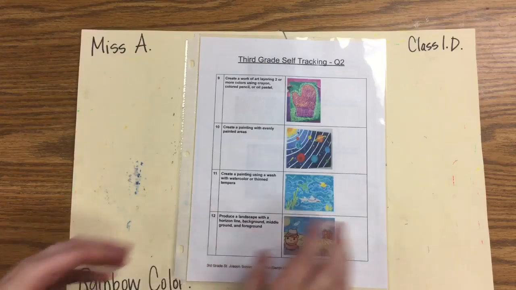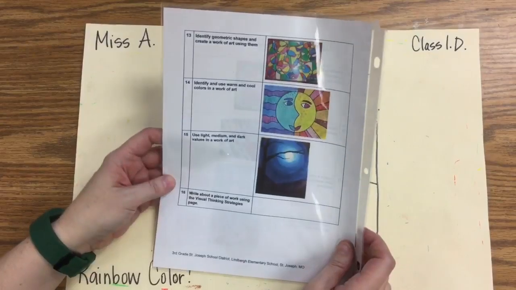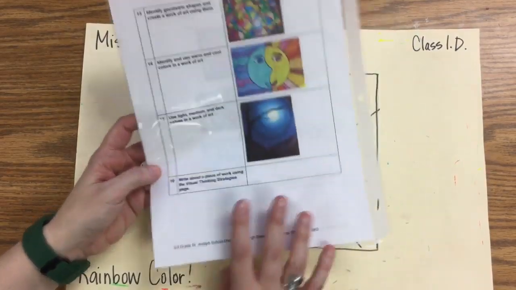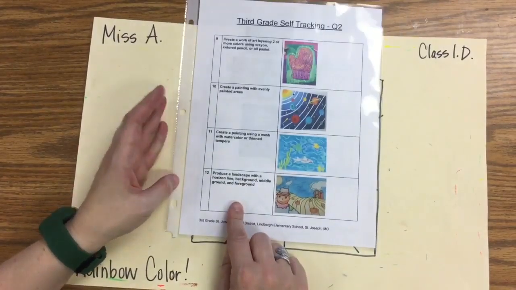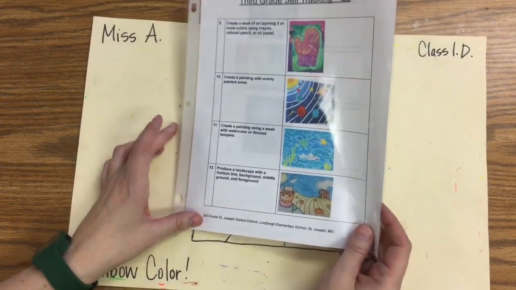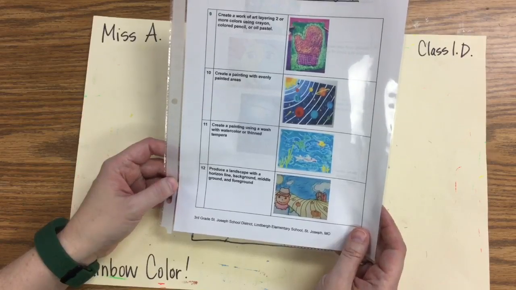All right, third grade, with the addition of the quarter 2 sheet, you now have a whole new list of projects to choose from. So I am going to start out with number 12. Number 12 says produce a landscape with a horizon line, background, middle ground, and foreground.